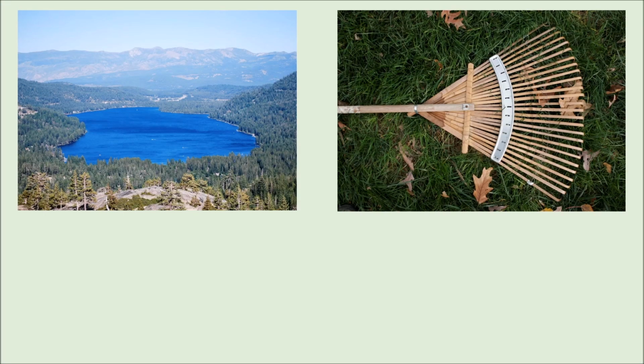Now, look at the pictures and try to guess the vocabulary word. Lake, lake. Rake, rake. L and R. Lake, rake.